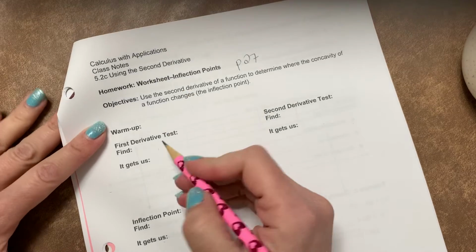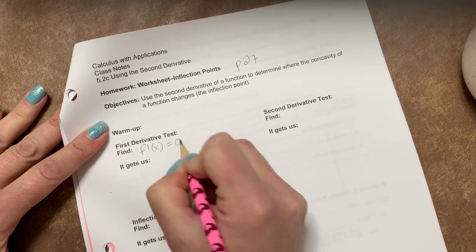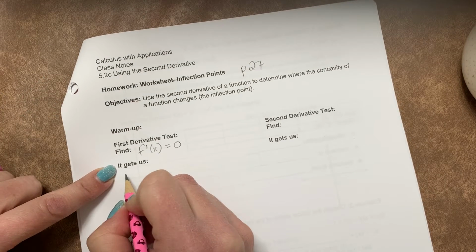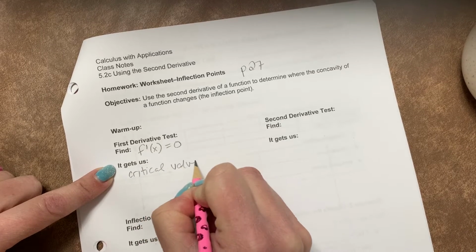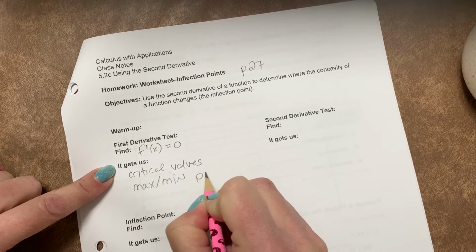Okay, so the first derivative test is when we find f prime of x and set that equal to 0. It gets us the critical values and the maximum and minimum points.